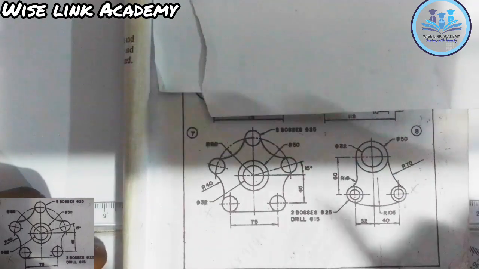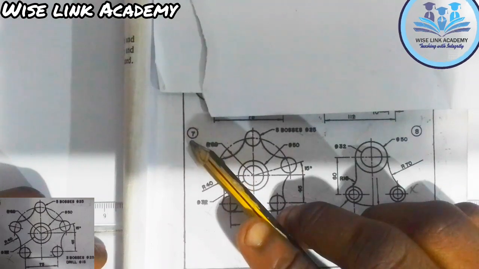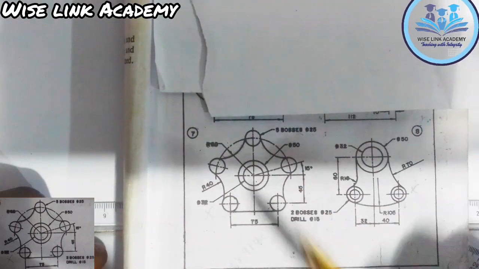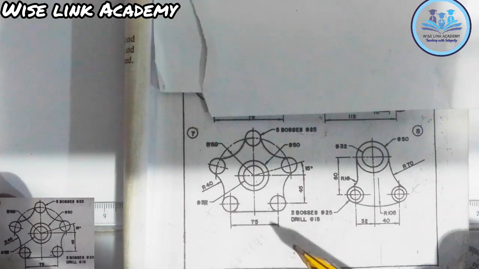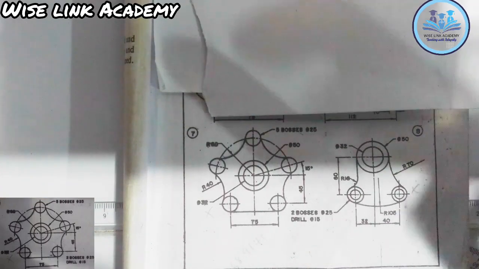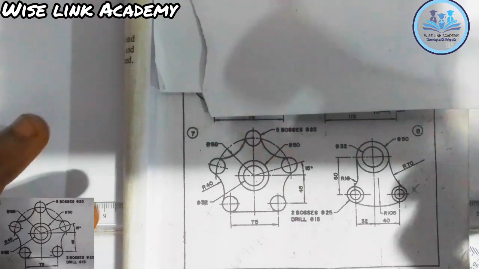Today, we want to draw out this tangency problem, problem 7, under tangency. So, the first thing to do, as you can see, is to draw our horizontal and vertical line. But before that, I want to explain something.